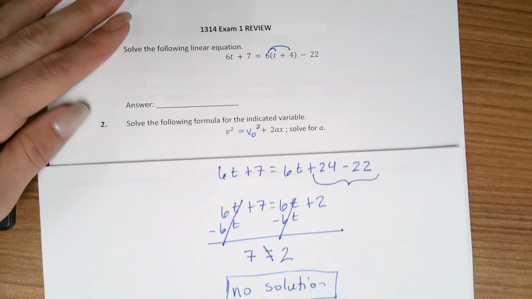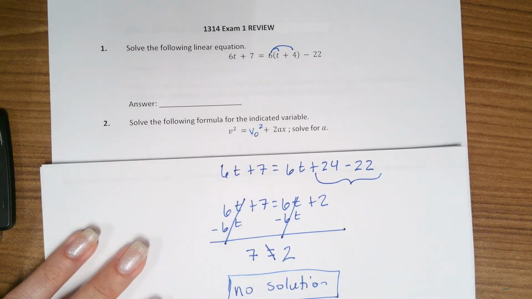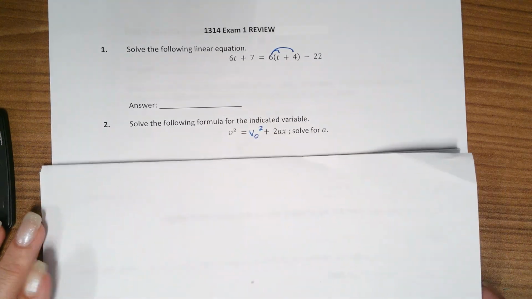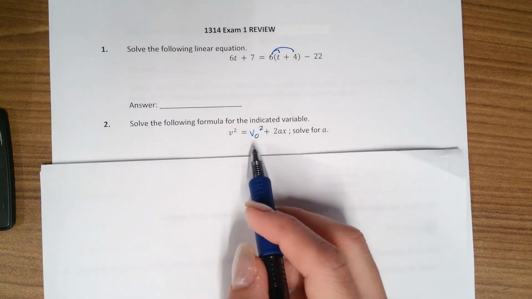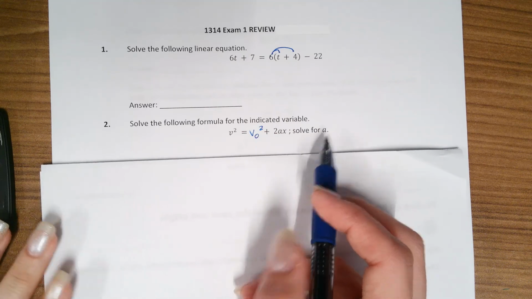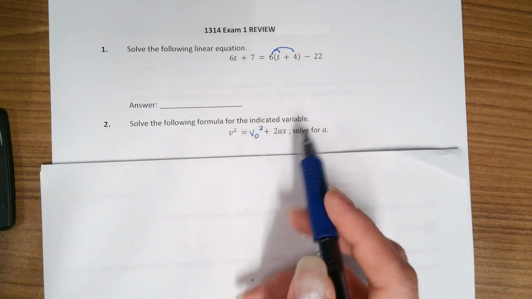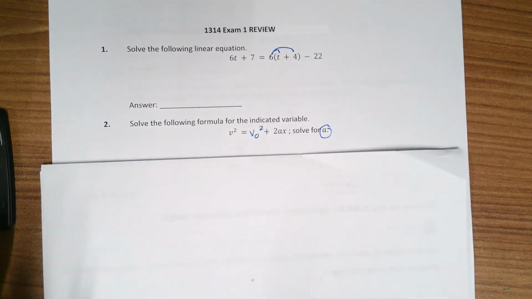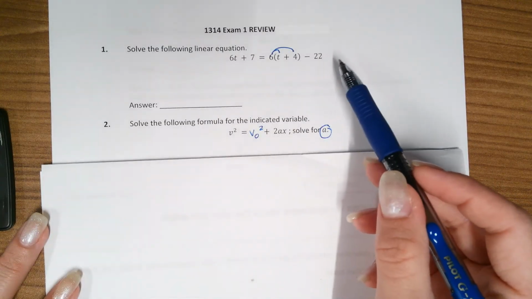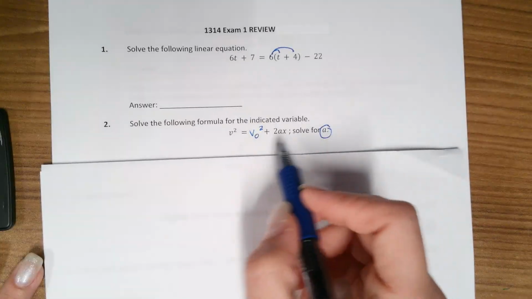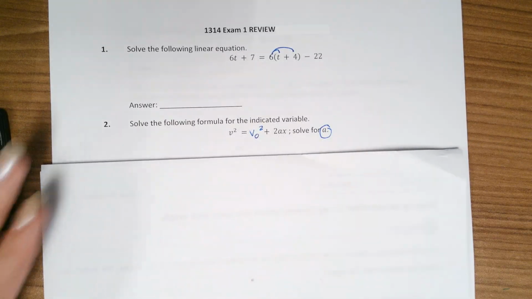All right, so looking at number 2, it says solve the following formula for the indicated variable. So here we have v squared equals v naught squared plus 2ax, and we want to solve for a. In these types of equations, or formulas as Hawks is calling it, everything that's not the variable we're looking for, we're going to view as a number. And so we're going to solve it just the way we did up top. A is the value that I want all by itself. So everything else I'm going to look at as a number.